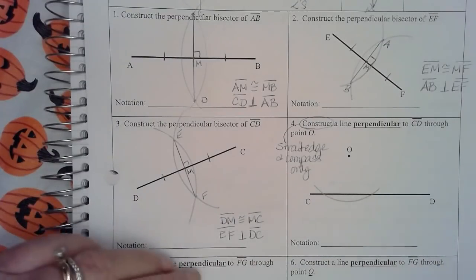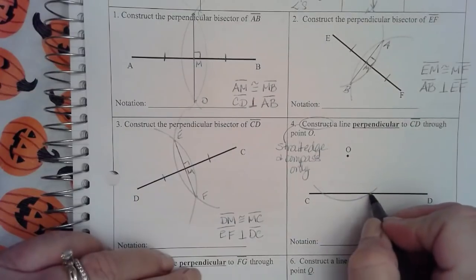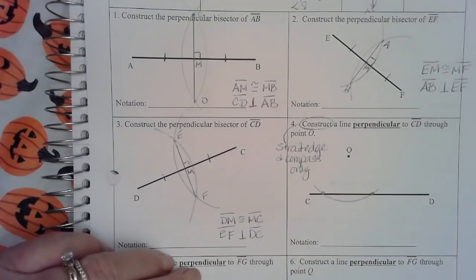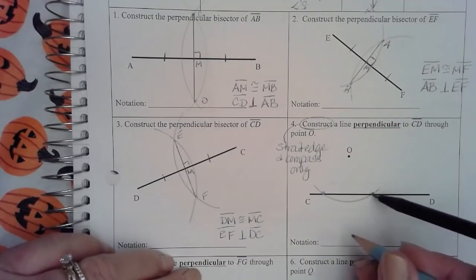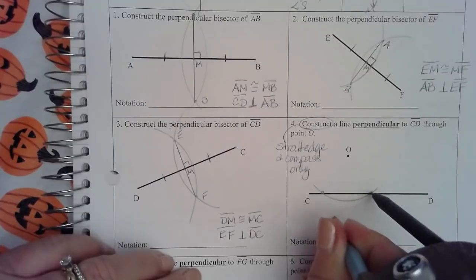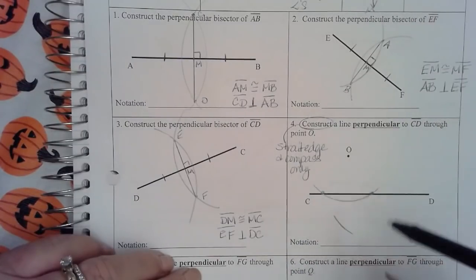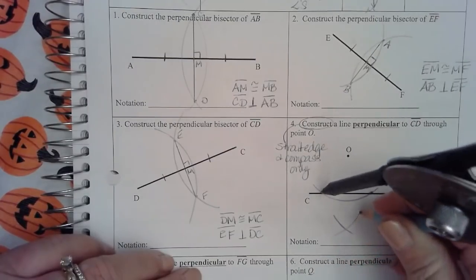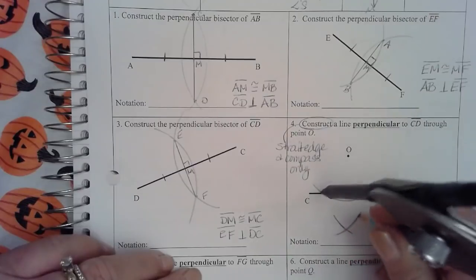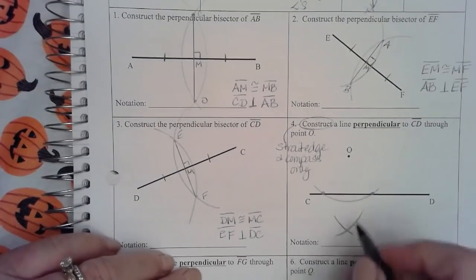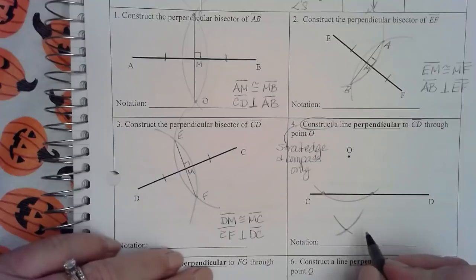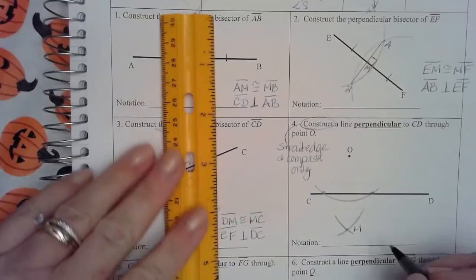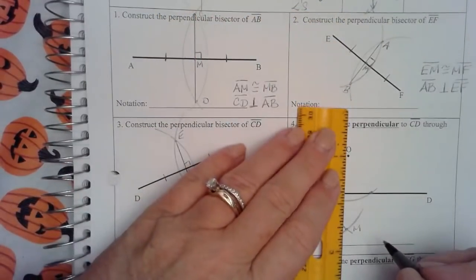Once I've done that, I have 2 points here, these 2 points right here. And from those 2 points, I'm going to do 2 more arcs. So I'm going to do 2 arcs down here. So I go from that point there, do an arc, go from that point over by C, do another arc. What I've just created is where they intersect. And I'm going to take that point right there, and I'm going to call that M. And I'm going to connect, using my straight edge, O to M.